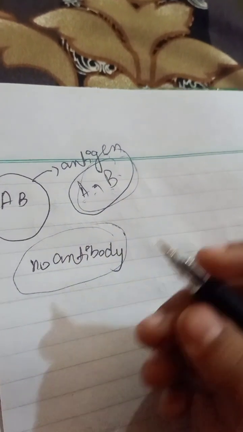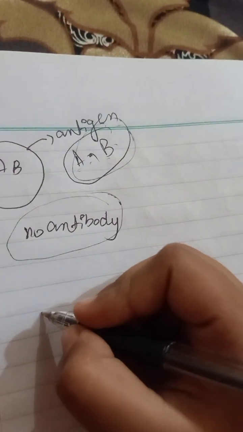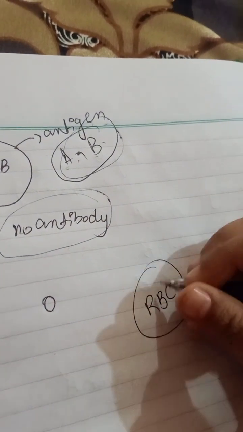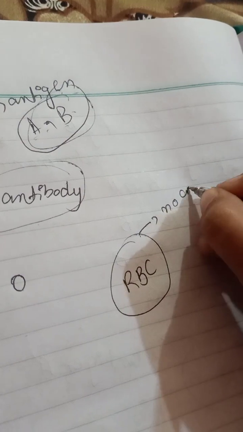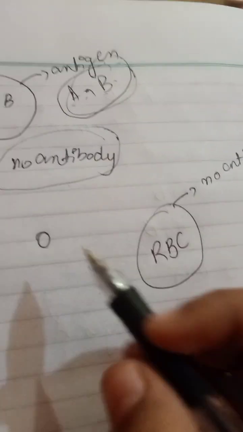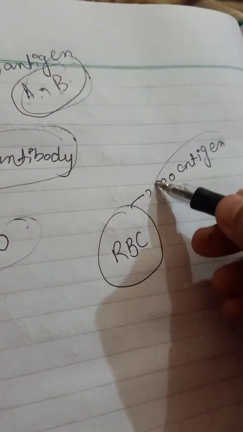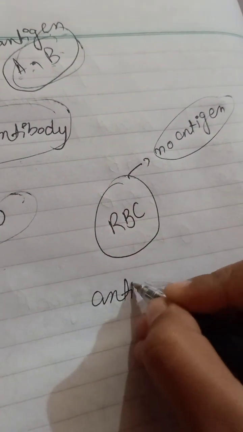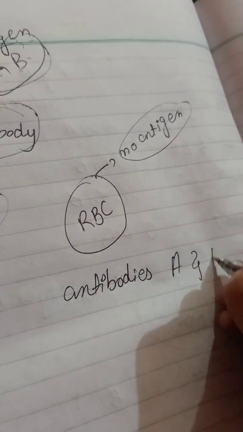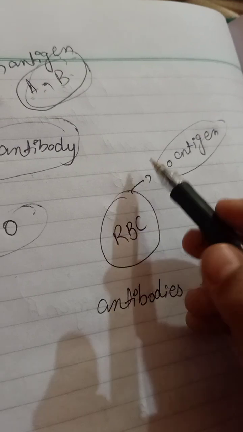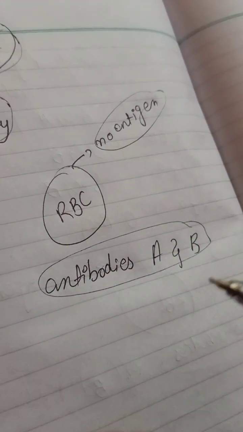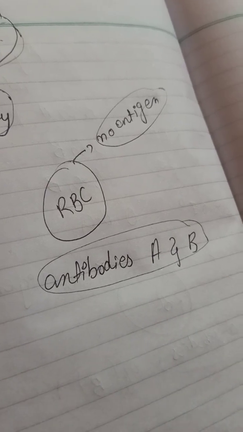If we take the example of blood group O, this is the RBC of that blood group. They have no antigen, because they have neither A nor B. And as for antibodies, they will have both. They make antibodies of blood group A as well as B, just because they have no antigen. So they have antibodies of A and B both, because of the absence of the antigen.